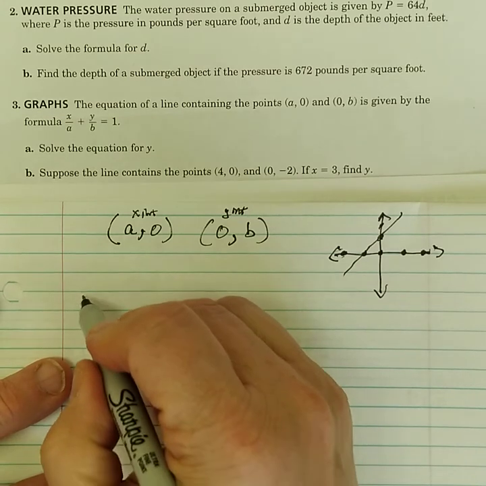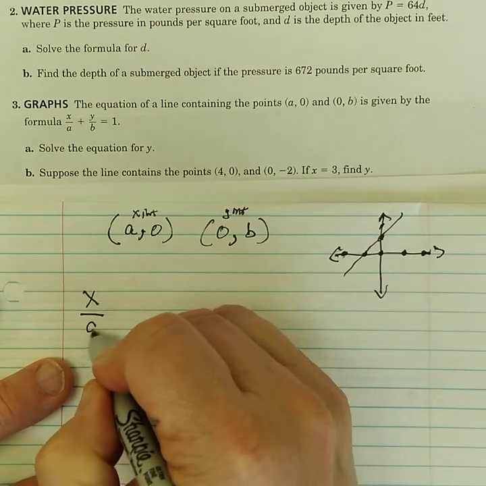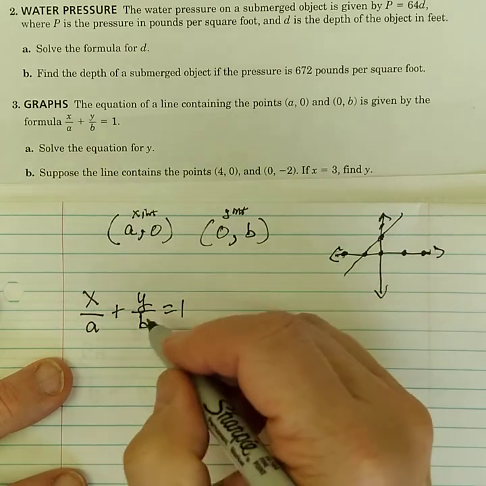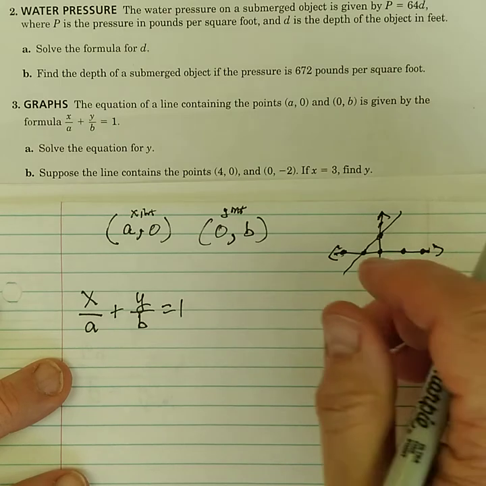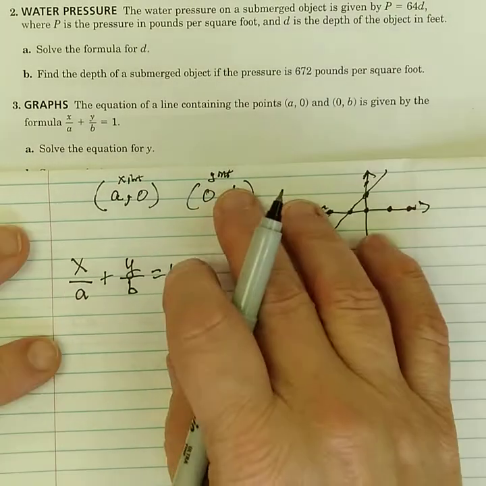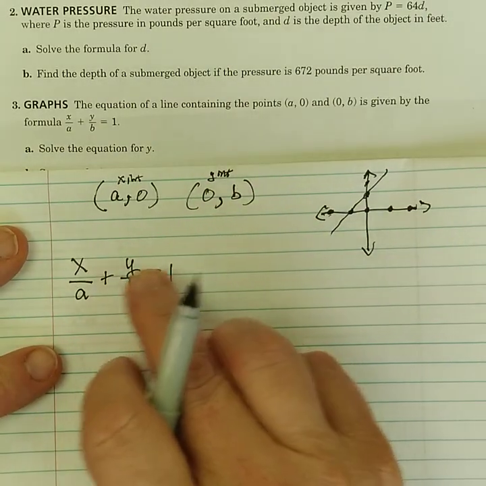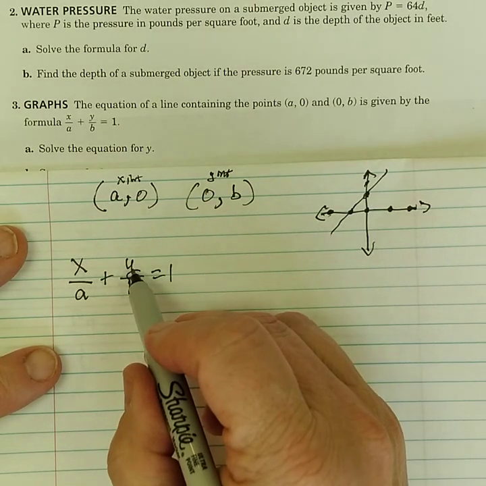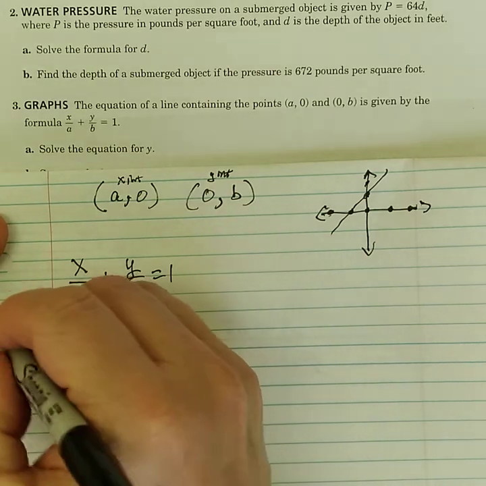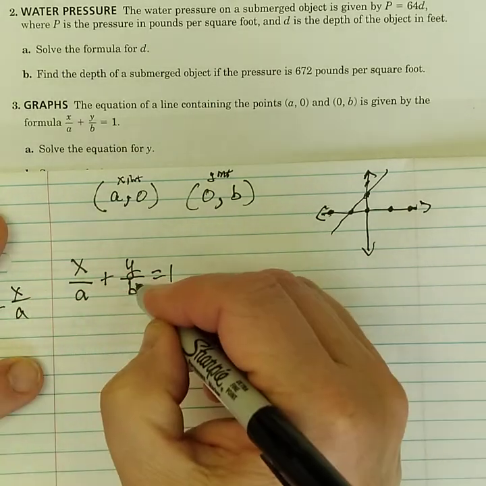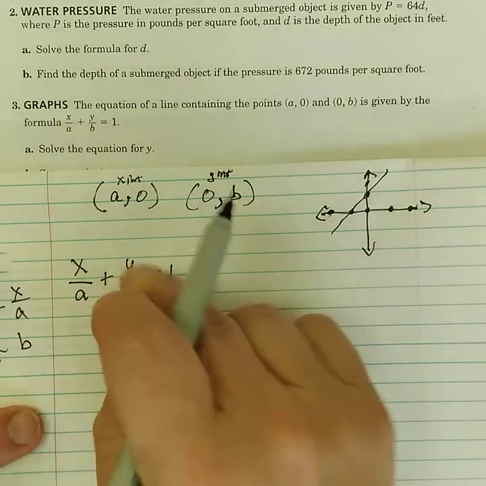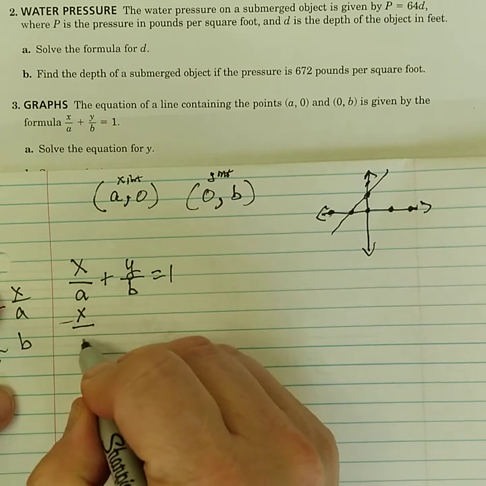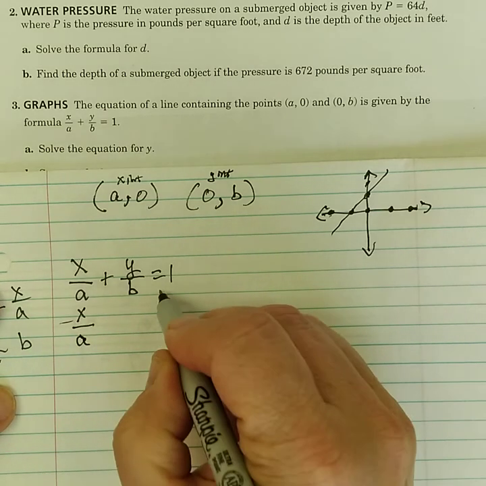So here we have the formula x over A plus y over B equals 1. Now it says solve for y. Let's use our verbiage. What's the variable? Y. What's standing in the way of y being by itself? Well, a plus x over A and a divide by B. Which is further away? The plus x over A. So we subtract each side by x over A.